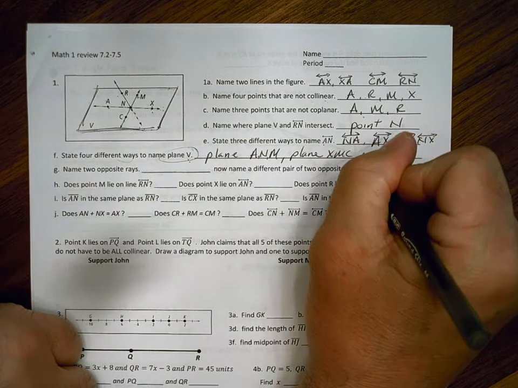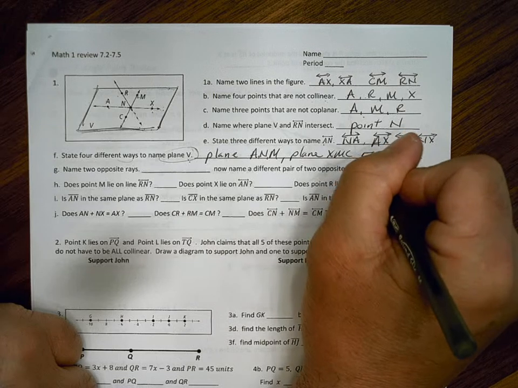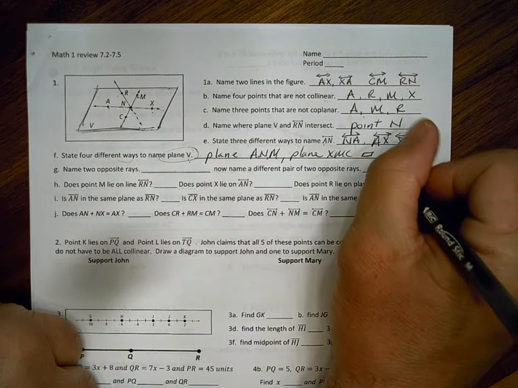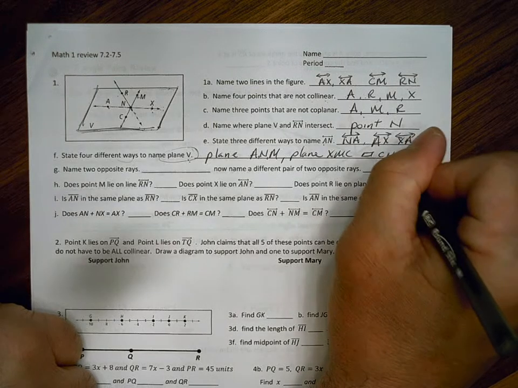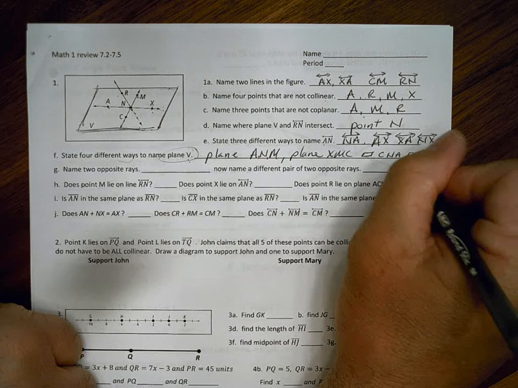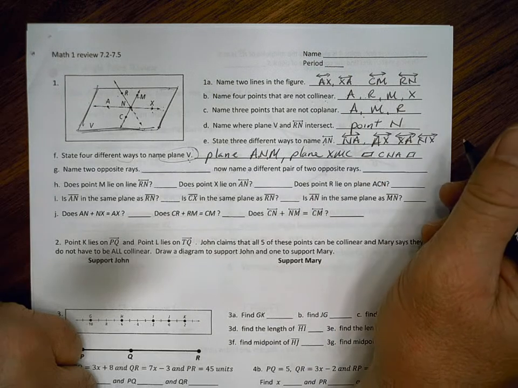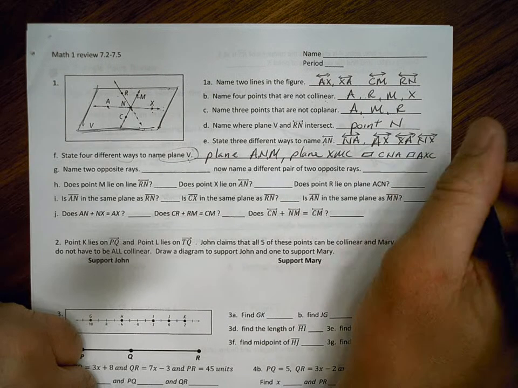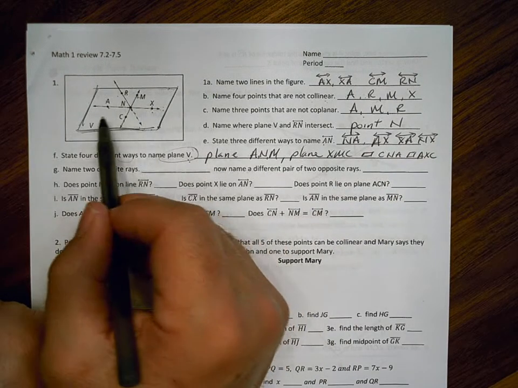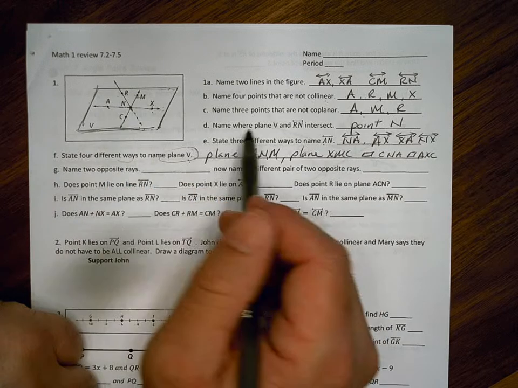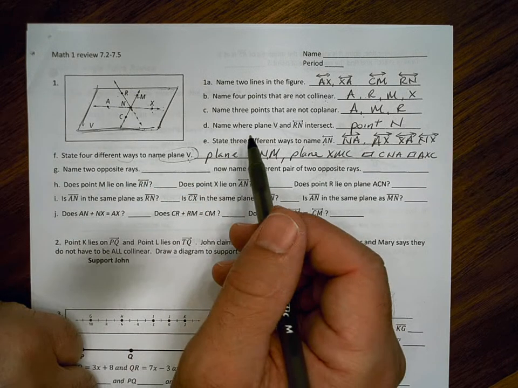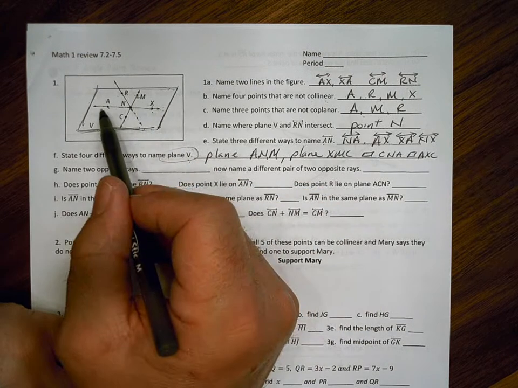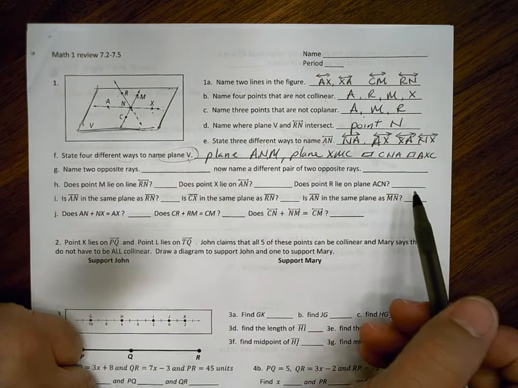Or sometimes we'll even draw this little parallelogram to show that we're talking about a plane. So we could say plane CNA. And if we wanted to say plane, I don't know, AXC. So any 3 points that are on the plane that are not collinear. So we could not say plane MNC to represent this plane, or plane ANX would not work.